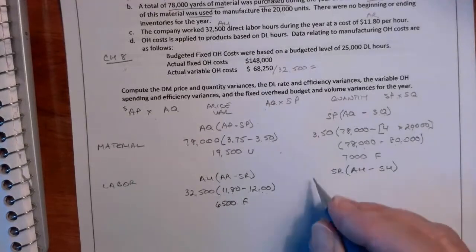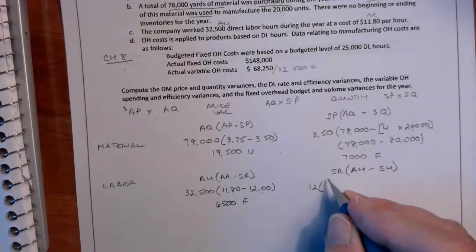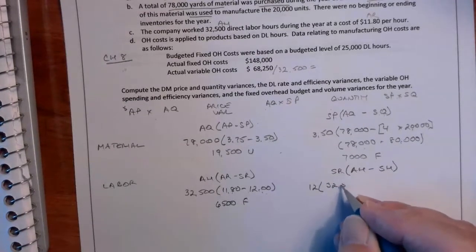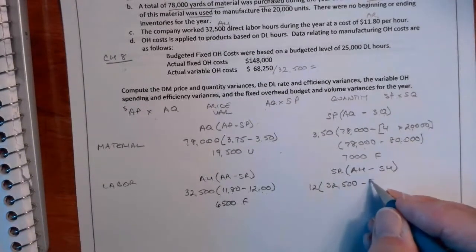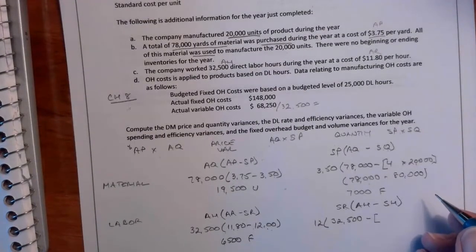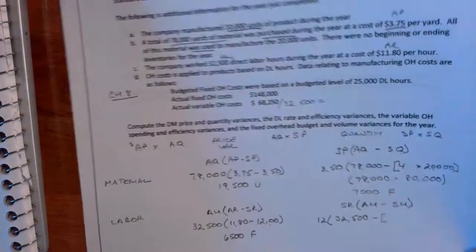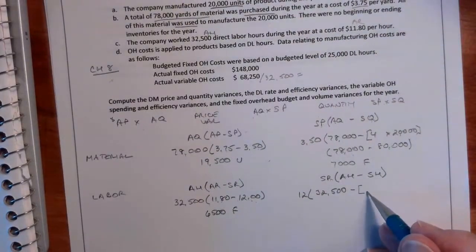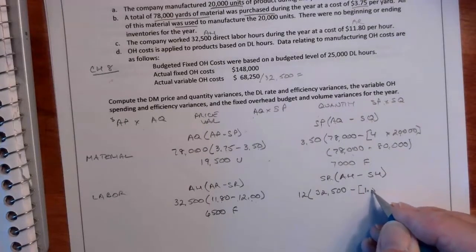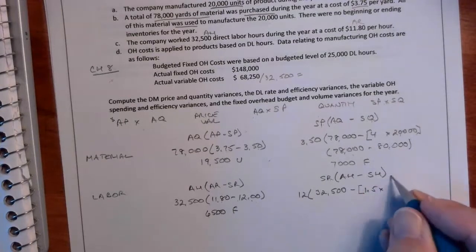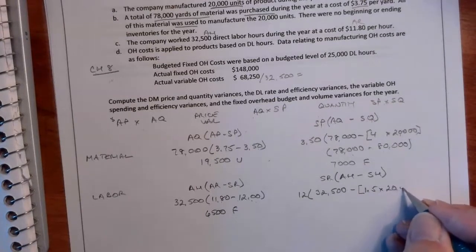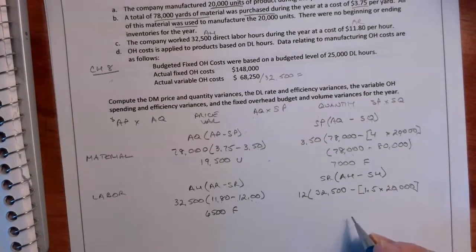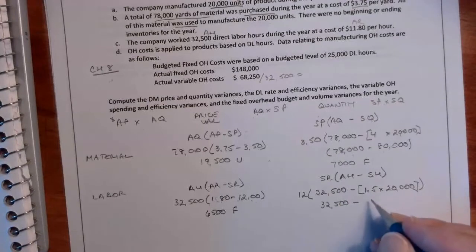And then for efficiency variance, I'm going to have my standard rate is $12. Actual hours are 32.5. And I'm going to subtract the standard hours. So that's going to be, for labor, they want 1.5 direct labor hours. Yeah, 1.5 direct labor hours is what they plan on. So 1.5 direct labor hours per unit times actual units produced, 20,000. Okay, so now we've got 12 times 32.5 minus 30,000.